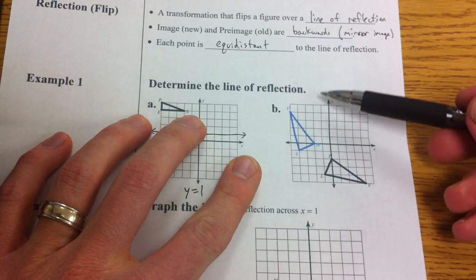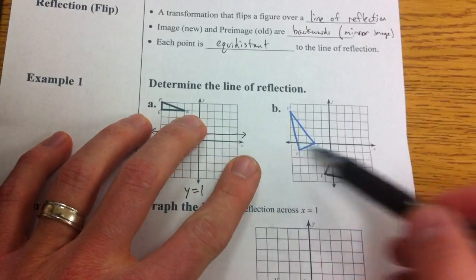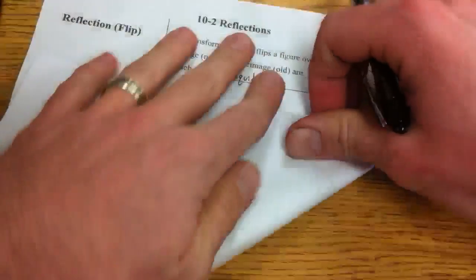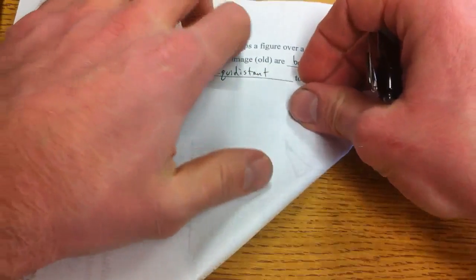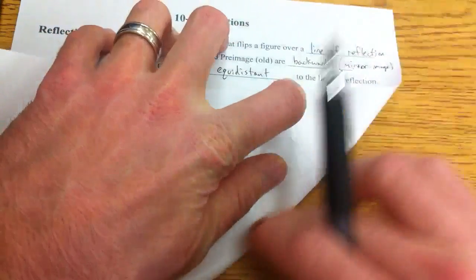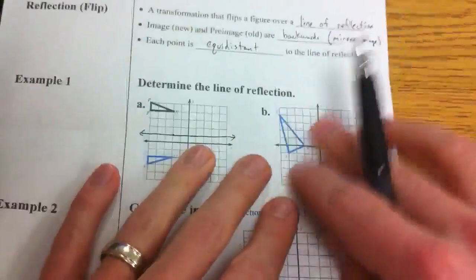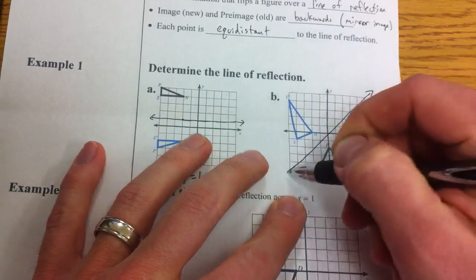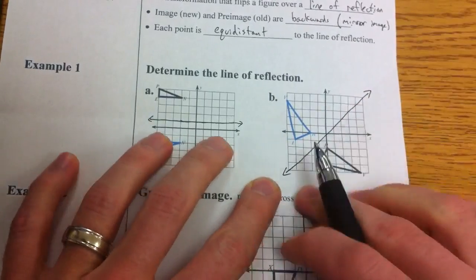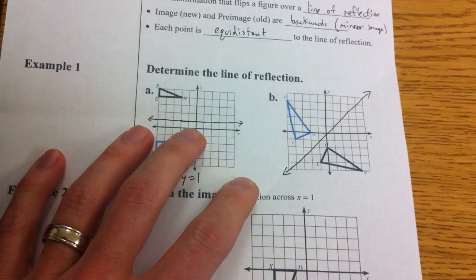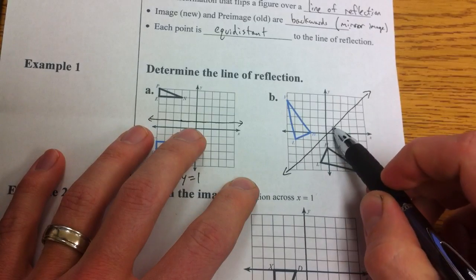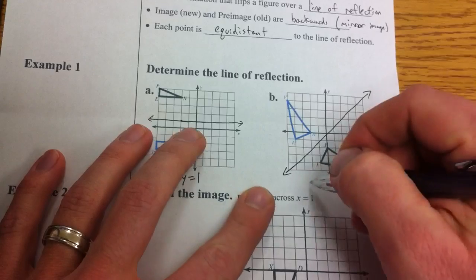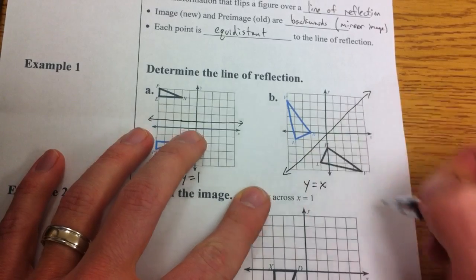All right, example B for determining the line of reflection. We can see here that the line of reflection is not going to be a horizontal line or a vertical line. It's kind of a diagonal line going through there. Again, if we fold these pieces of paper through and then make a crease, and then draw in that line there, there's going to be our line of reflection. Okay, now we need to identify what that line is. My slope is 1. I go up 1 over 1 every single time, and it's a diagonal line there. This is very characteristic of the line y equals x.